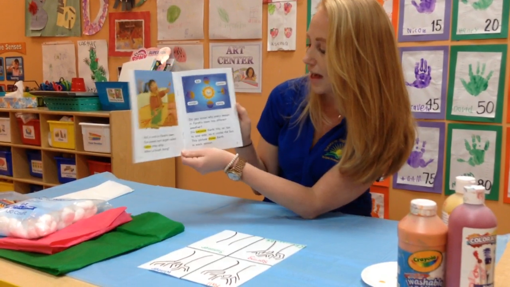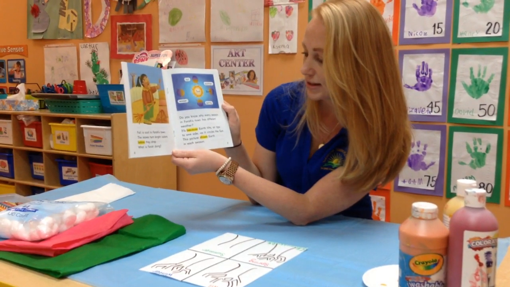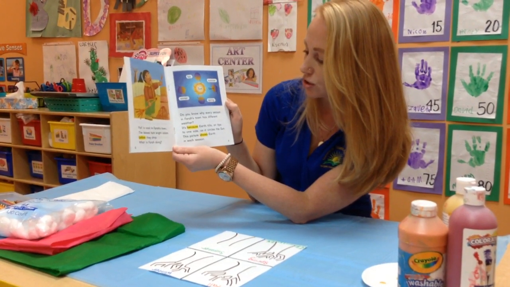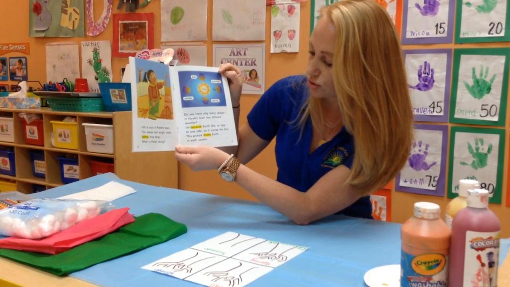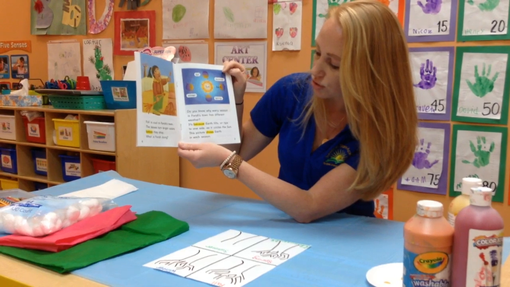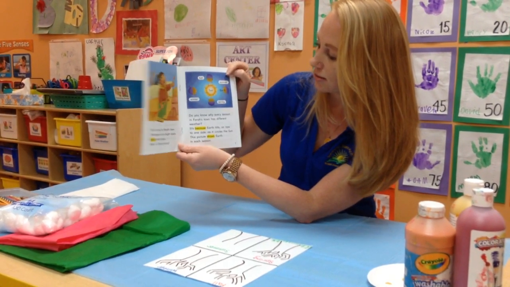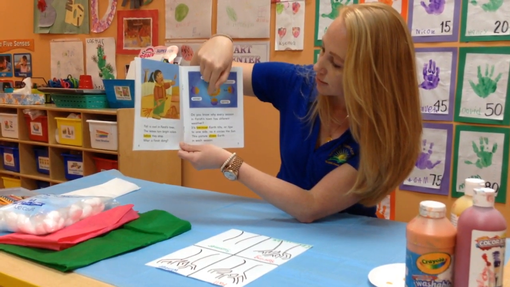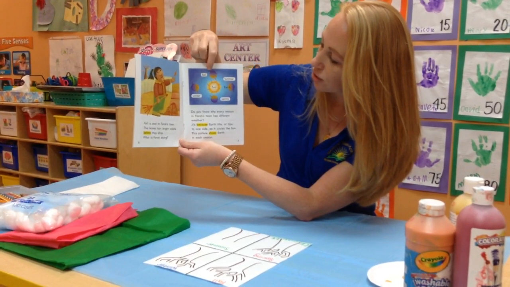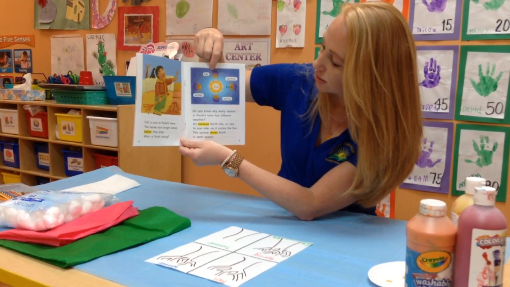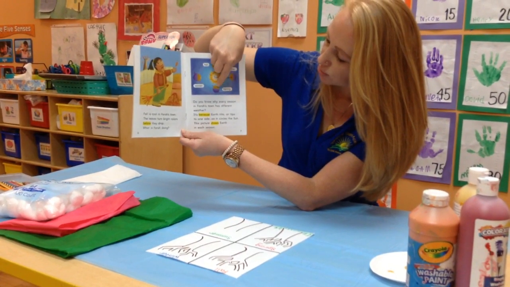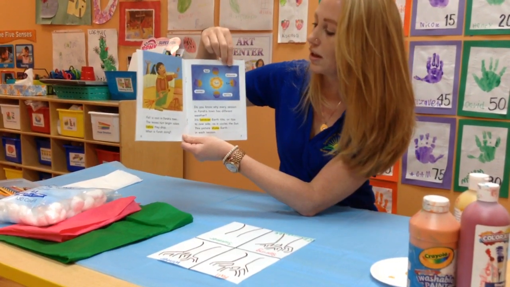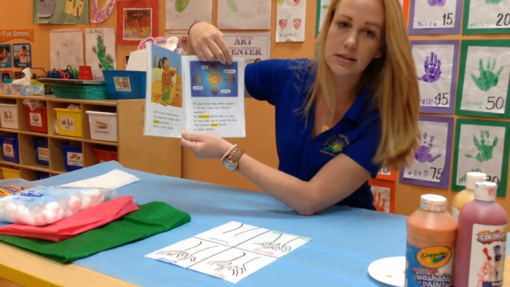Do you know why every season in Farrah's town has different weather? It's because Earth tilts or tips to one side as it circles the sun. This picture shows Earth in each season. So here's the sun, and this is how the Earth tilts in the fall, and then it changes during the summer, during the spring, and the winter. So that's why we have the different seasons in the year.